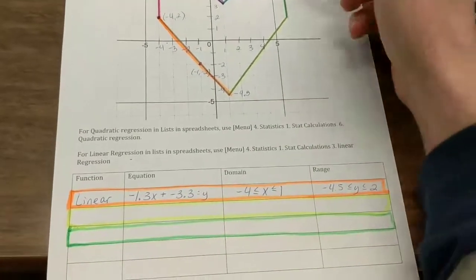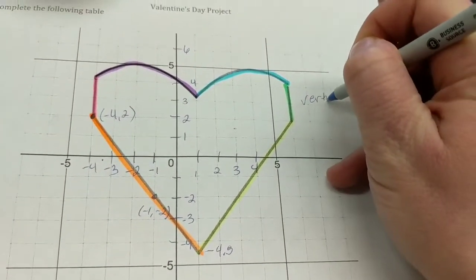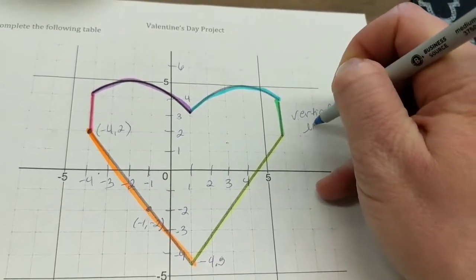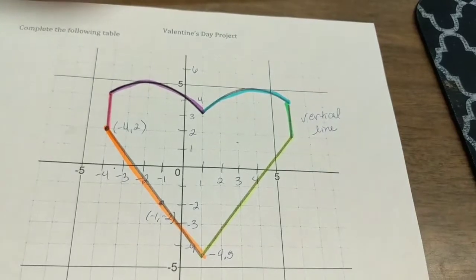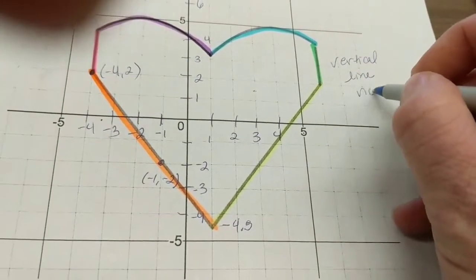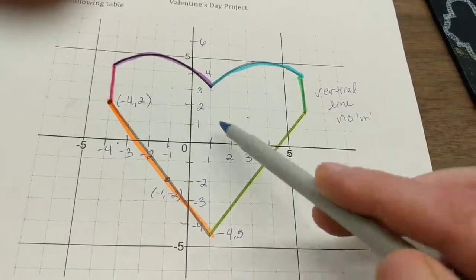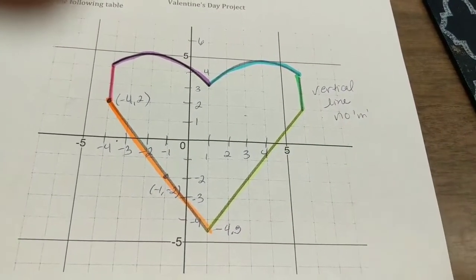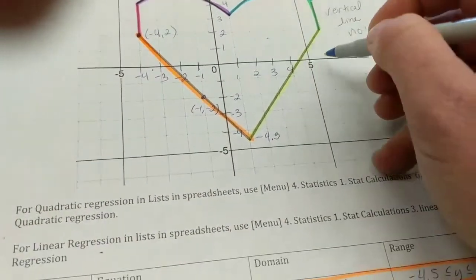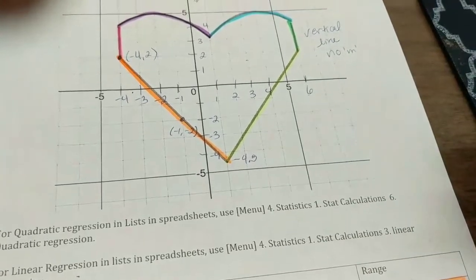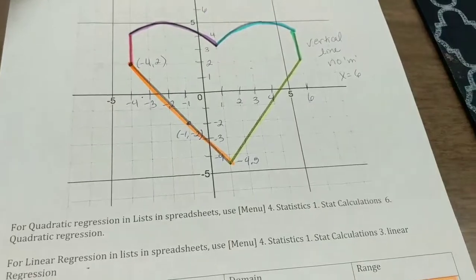Now the green equation isn't just a line, it's a special kind of line, a vertical line. So what that means is the slope is undefined. And so we can't write it in mx plus b because there's no m if there's no slope, right? It's not defined. And there's also no b because it doesn't cross the y-axis. So we're going to have to use the only thing we do have on this line, which is an x value. And this line, the x value is 6. So the equation of that line is x equals 6.